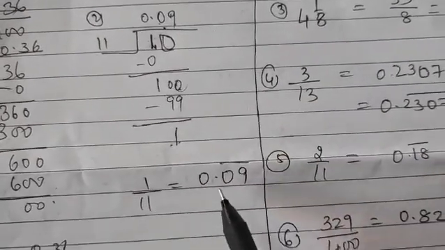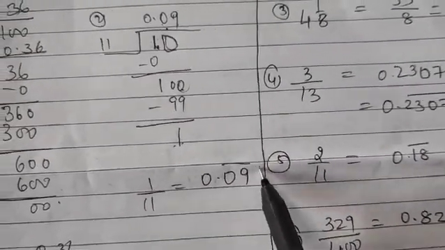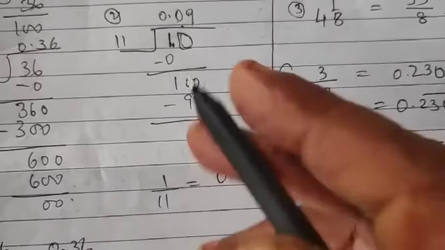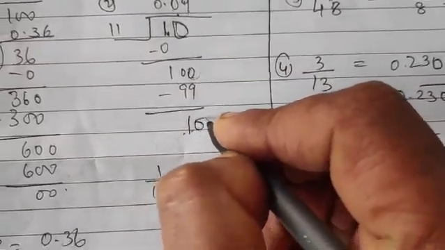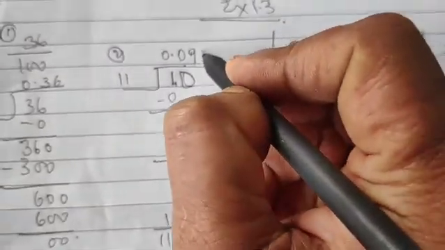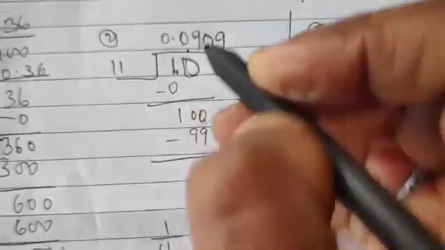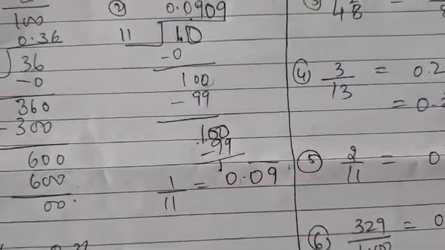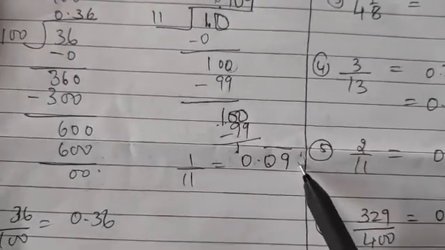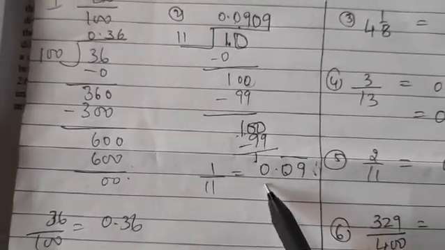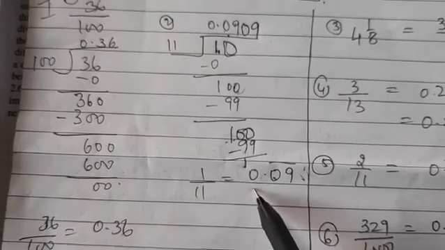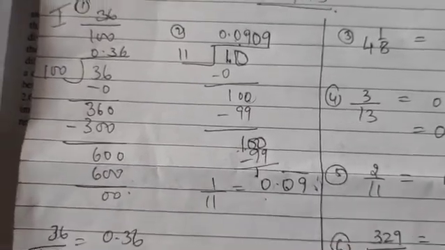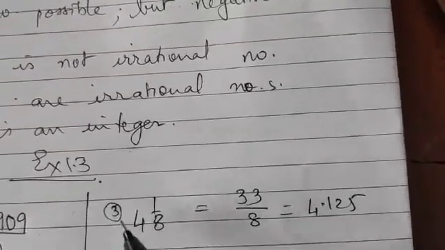So what keeps on recurring? 0909 keeps on recurring, because now here 1 is there. So if I want to make it 100, I will have to put one more 0 and then 9, 99. Did you understand? So this 0909 keeps on repeating, and hence this is non-terminating but recurring. Understood?